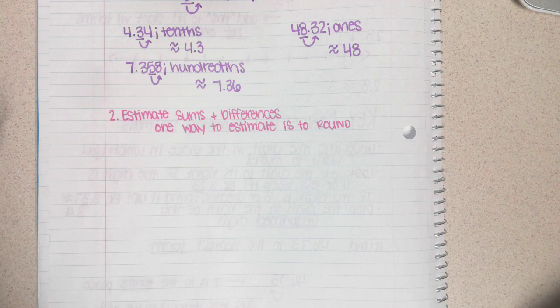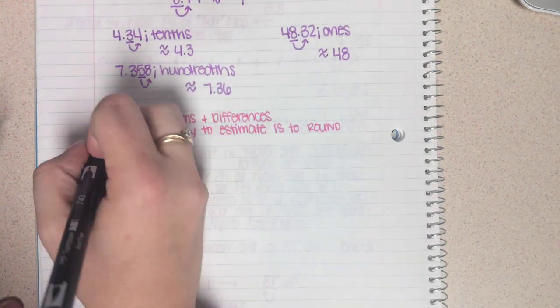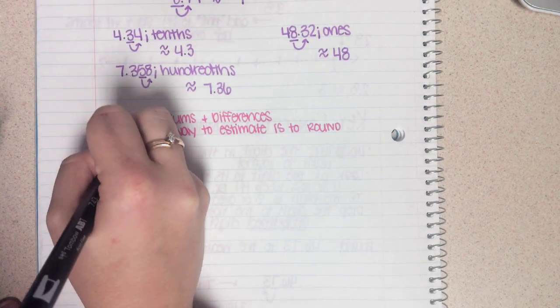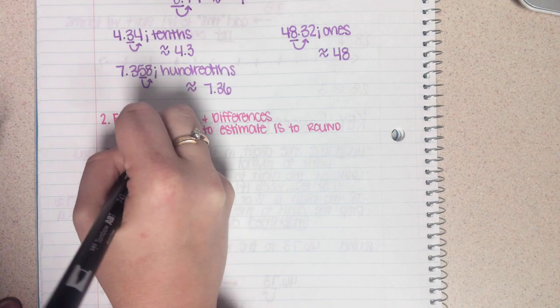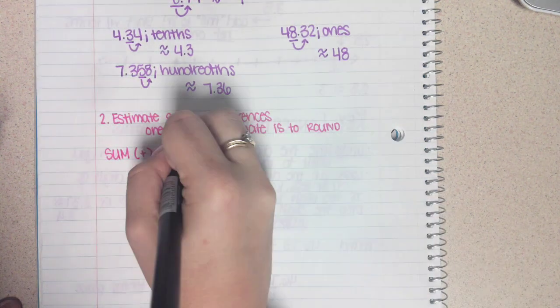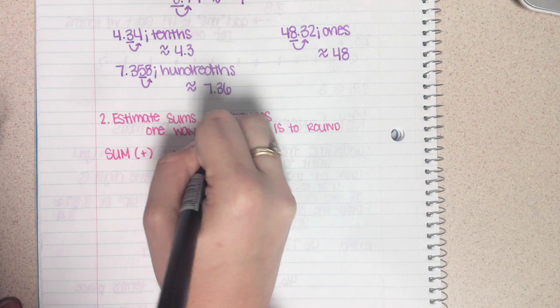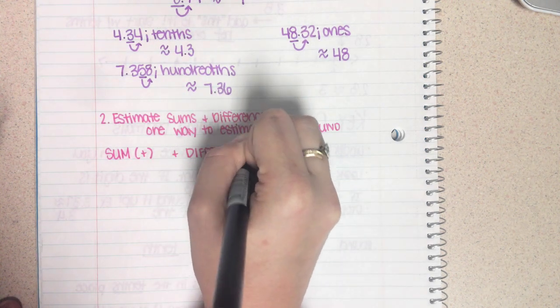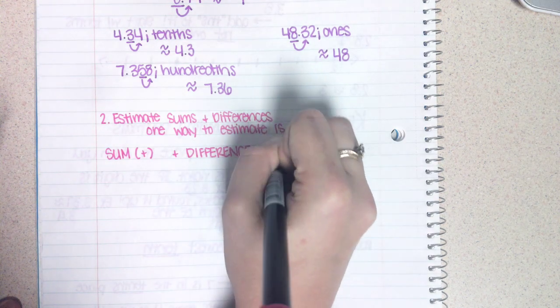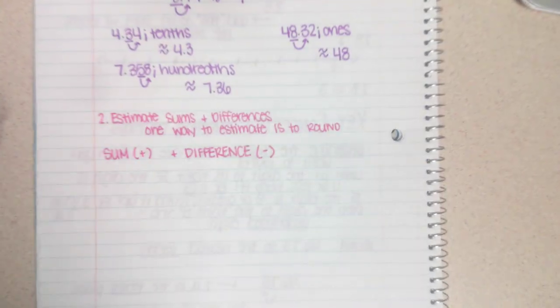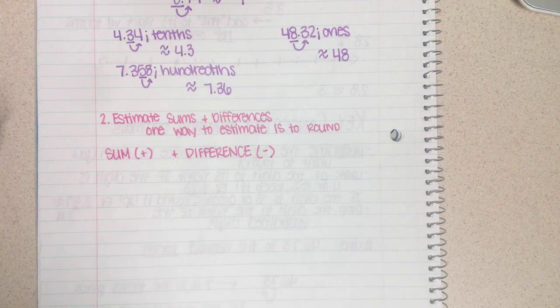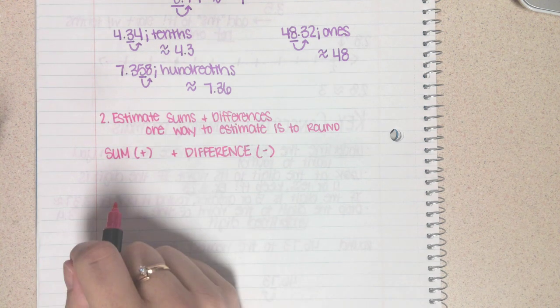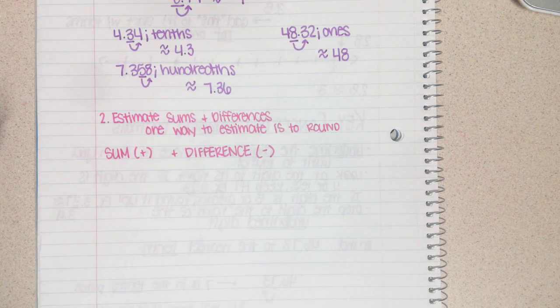Okay, before we go any further, remember that a sum is after you add, okay? And a difference is after you, I almost said multiply on accident, after you subtract, okay? Remember, everything I write, you need to write, even if it's something simple like sum and difference. You guys have been learning this for a long time. You should hopefully know the difference between those two words.